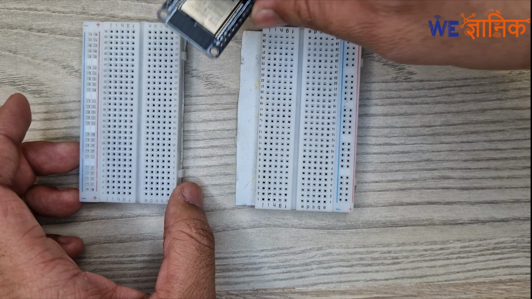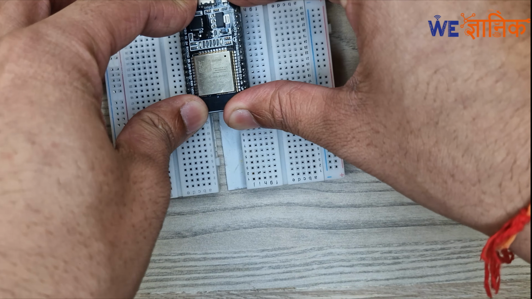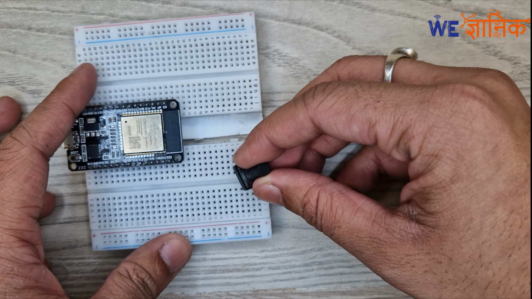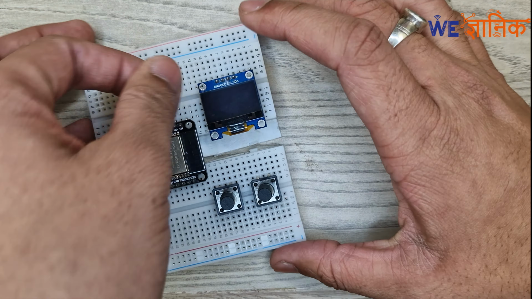Now, let's make the circuit. Now, we will place the ESP32 in this way, so we can plug wires on both sides. Now, we will place 2 push buttons like this, which will move the car left and right. Then, we will place our OLED display like this.